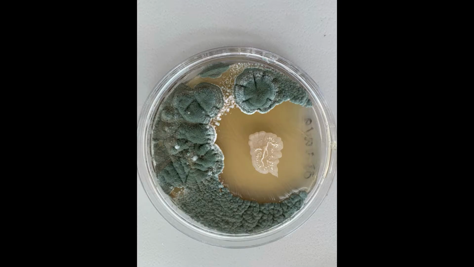In this case you can see the mold is growing around, forming a clear area of the agar in these areas here, and the yeast is growing with this type of shape in the middle. So it's definitely producing an antimicrobial agent, in this case antifungal.